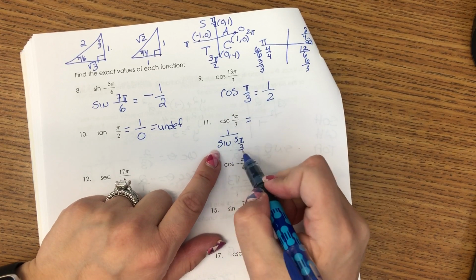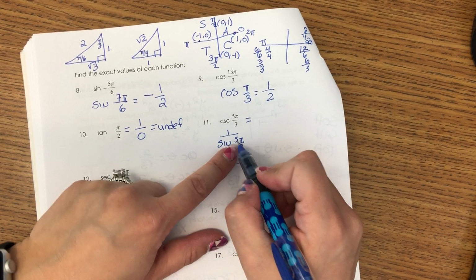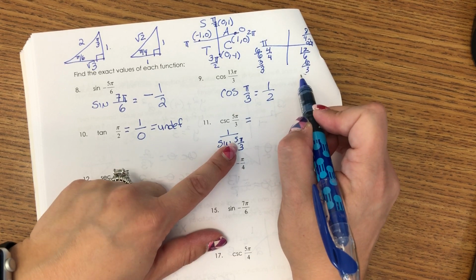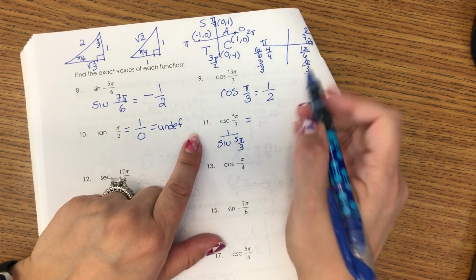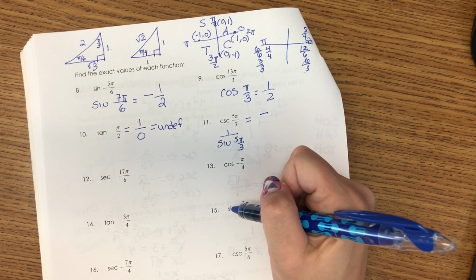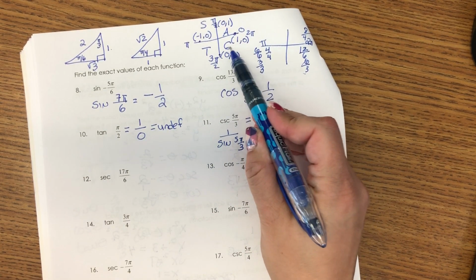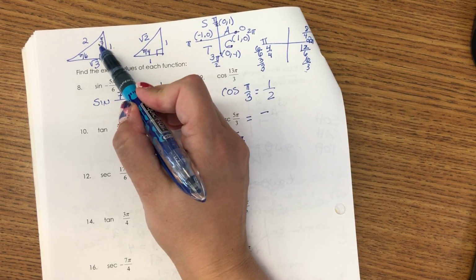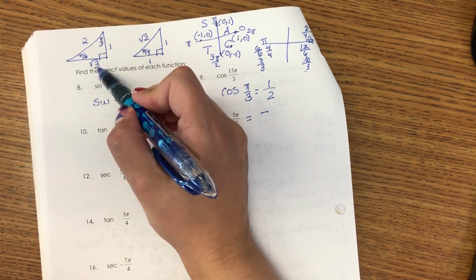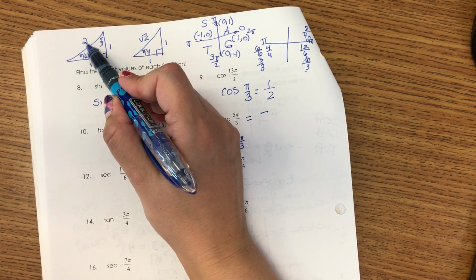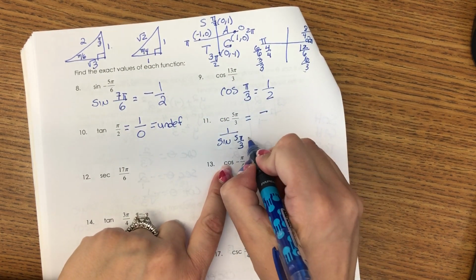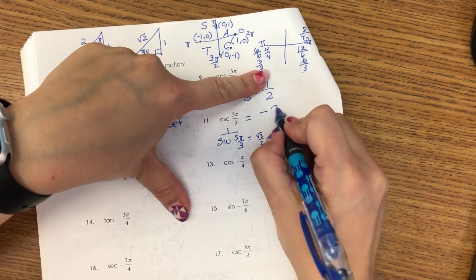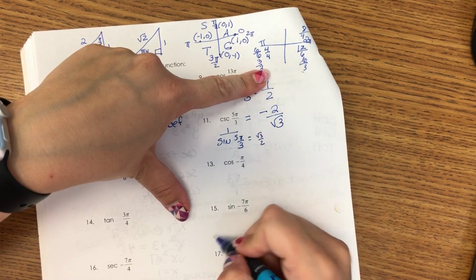So sine of 5 pi/3, well, 5/3 is a little less than 6/3, because the 5 is a little less than 6. So it puts me in the 4th quadrant. So that's negative, because only cosine and secant are positive there. Pi/3, go back to this triangle, for sine is opposite over hypotenuse. But I have to take the reciprocal for cosecant, so that's -2/√3.